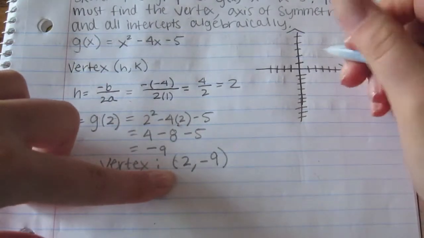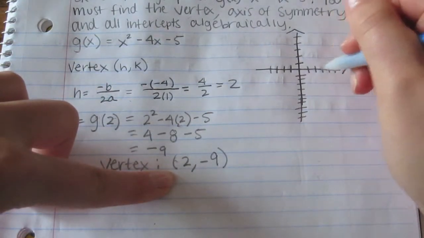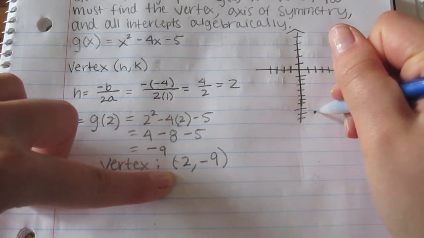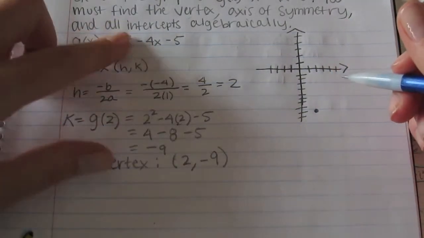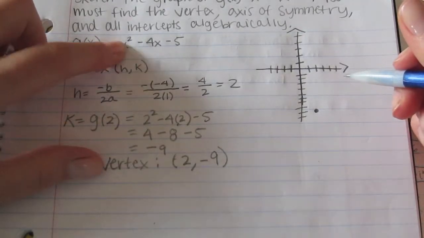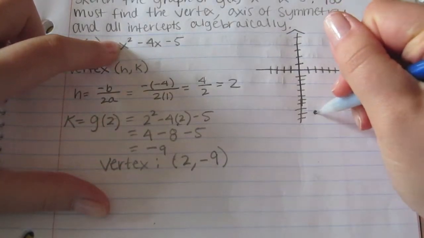So we're going to plot the vertex, 2, negative 9. And because we know it is a squared, we know it's going to be a parabola.